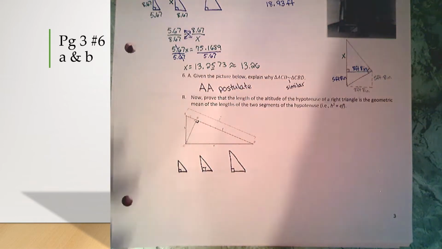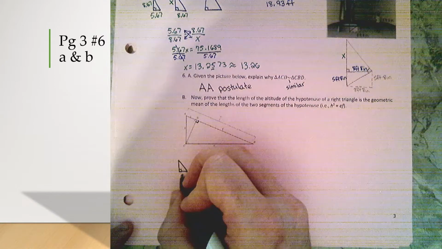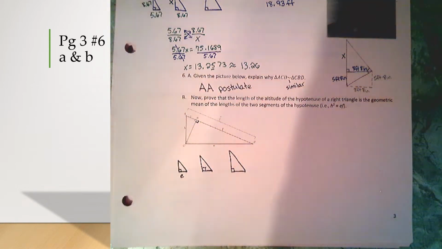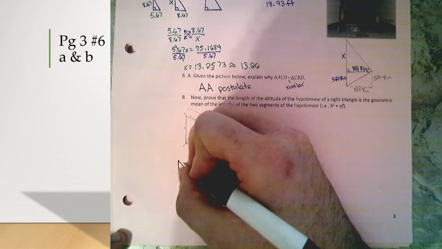So for the small one, E is the shortest leg, so I'm going to put that right here because of the way I redrew it. Because remember, I had to rotate it to make it look like the way I drew it. And then B was the hypotenuse for it.